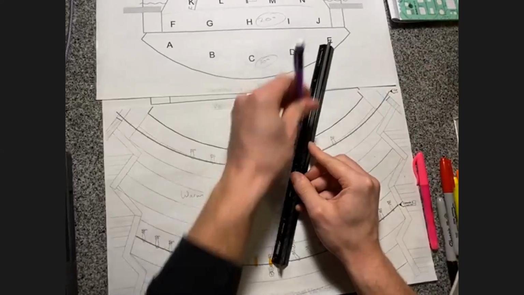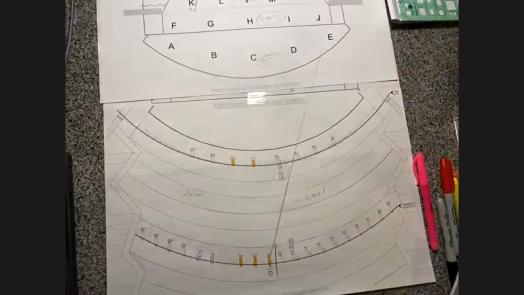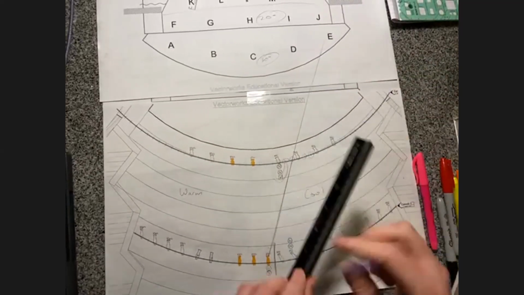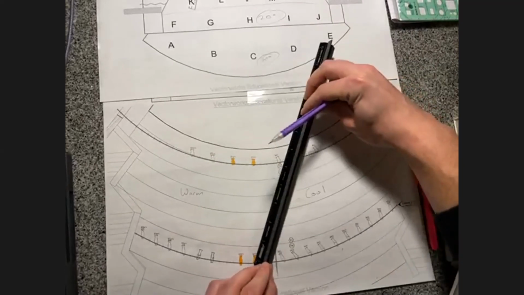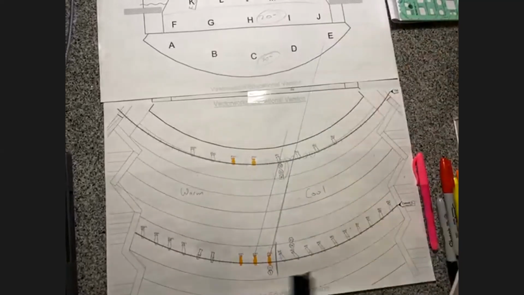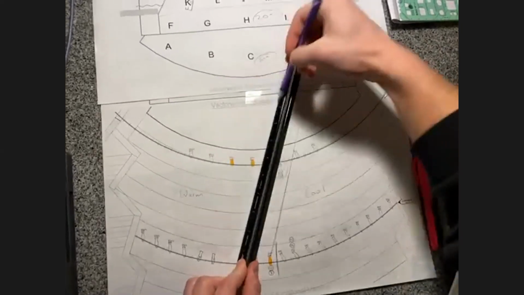Make a line here. This goes to E. These are pieces of paper. Boom. And then this one would go to J. And so that will have a similar path of travel, right? And then this one will go to D. So I just do every other in this case.